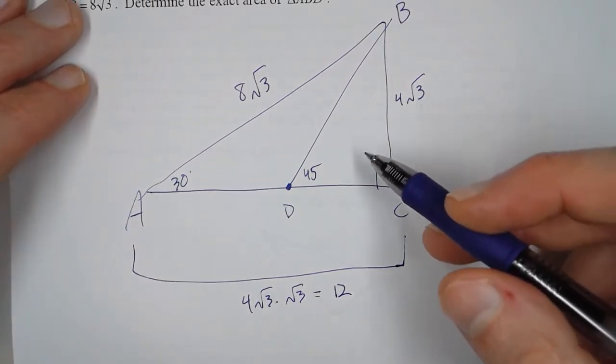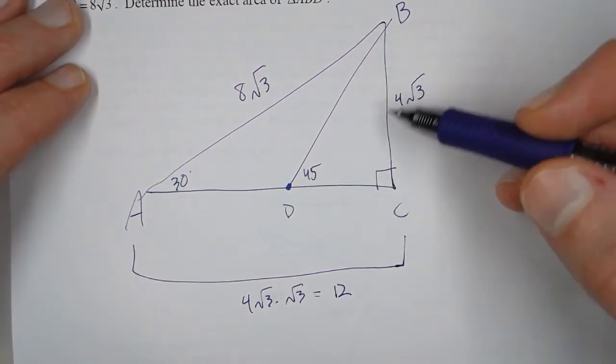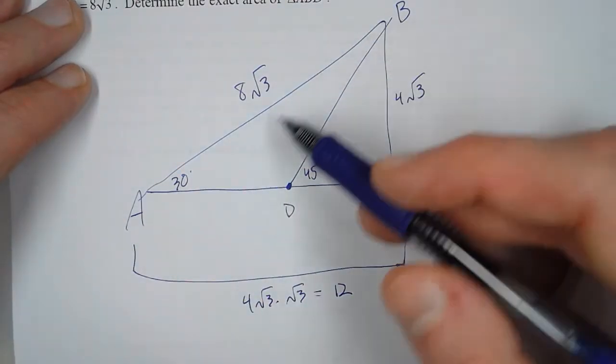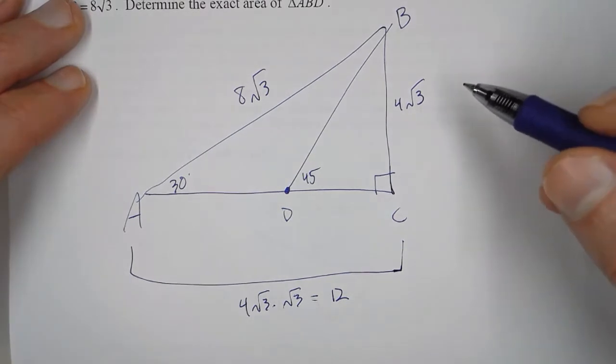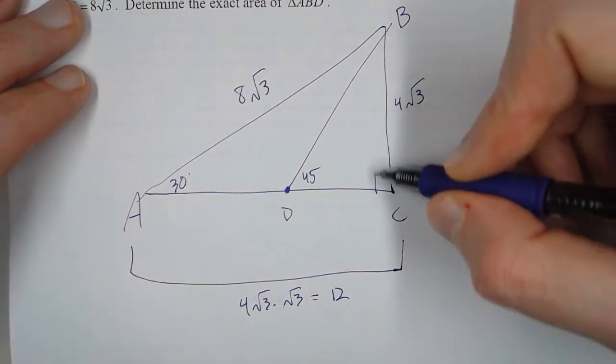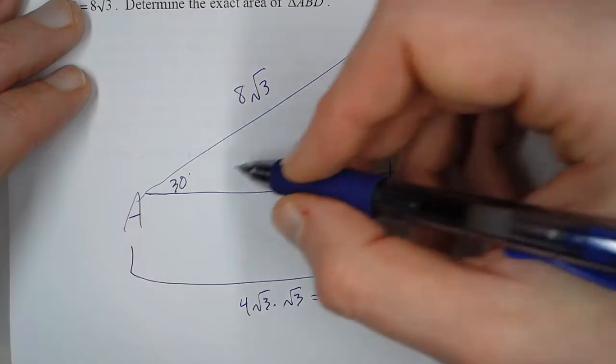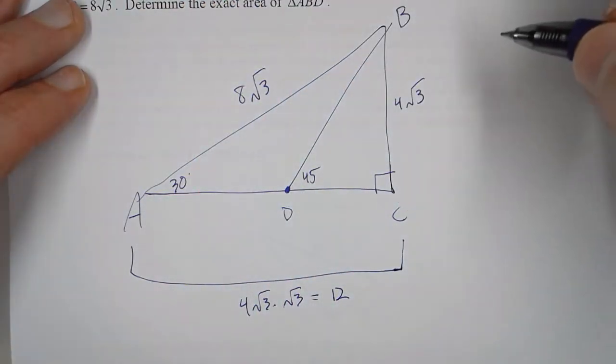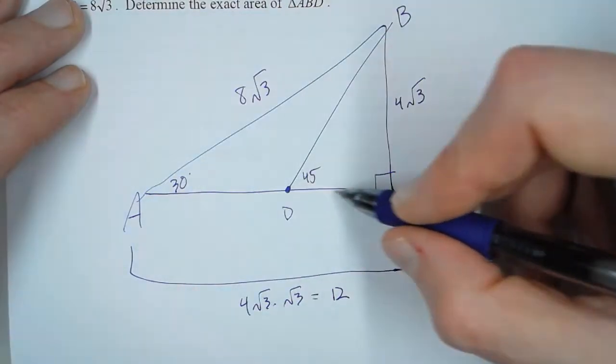All right, now what we want is the area of triangle ADC, so we need 1/2 the base times the height. Now the height we know. The height is 4 square root of 3. Even though the base is over here, that's how high above the base it goes. But we need to figure out the base. And all we know is this.